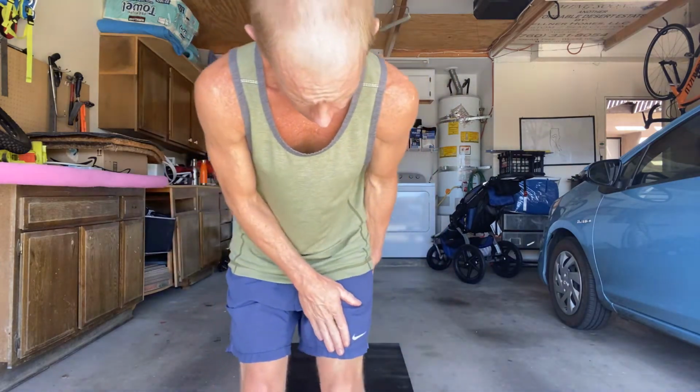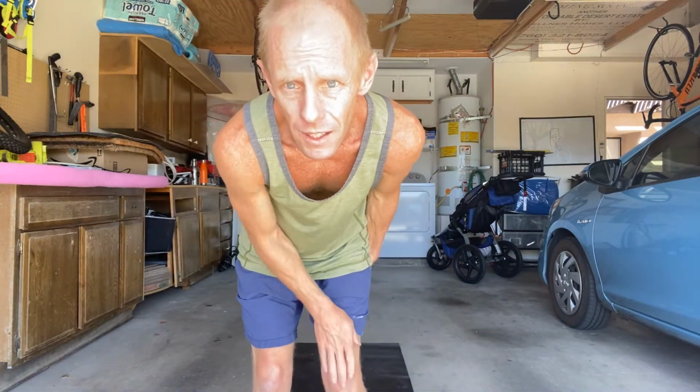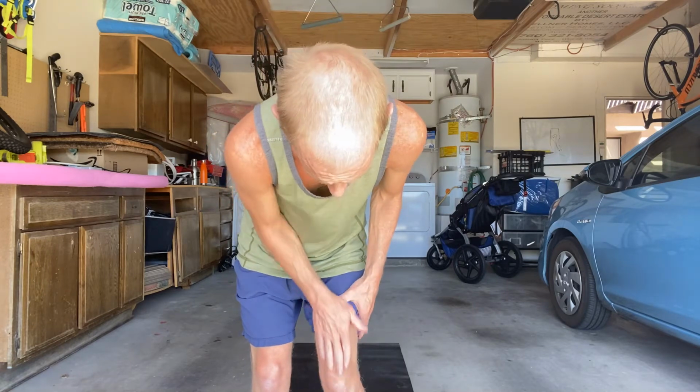If we look at injury prevention, a number of you mentioned that you have or have had knee pain. Knee pain often has its source in hip tightness and hip weakness, and here's why. Your kneecap, which we call your patella, rides in a groove here.